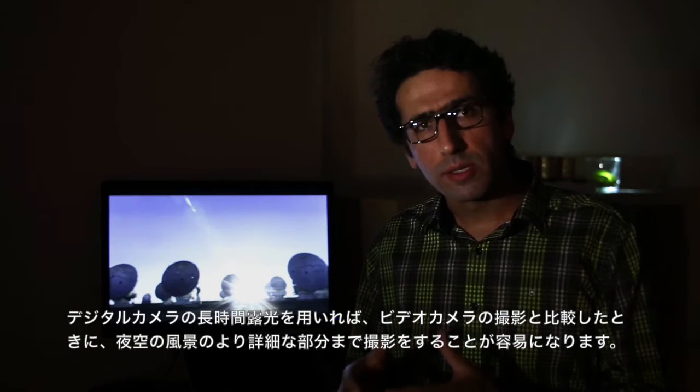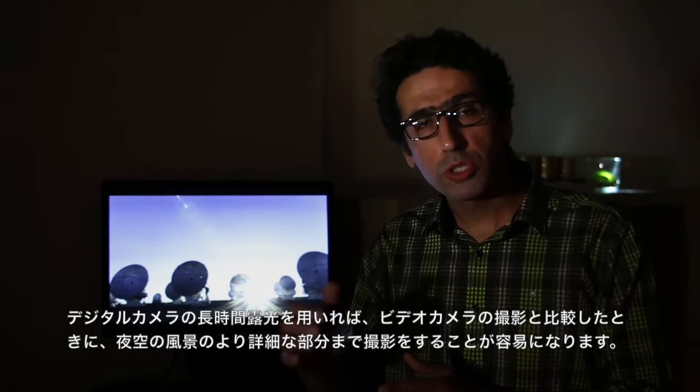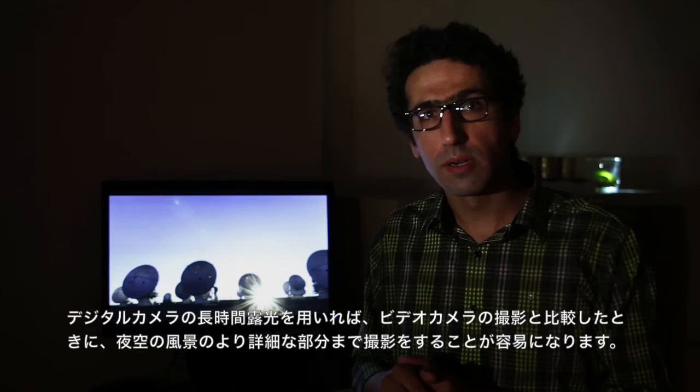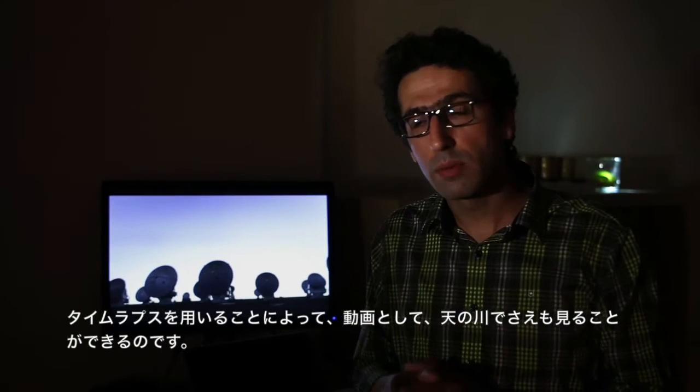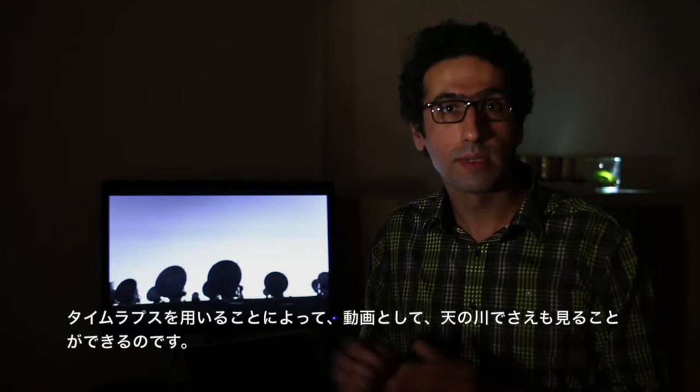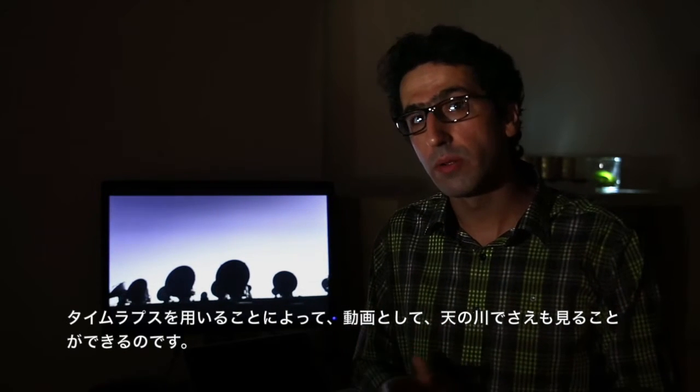Depending on how long the exposure is, you can capture much deeper details of the night sky compared to real-time video. It's almost impossible to capture the details of the Milky Way that we can see in time-lapse video with the current technology of real-time videography.